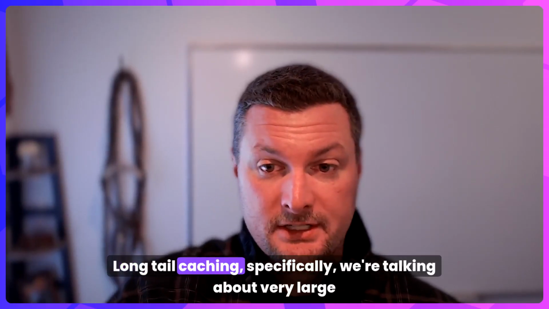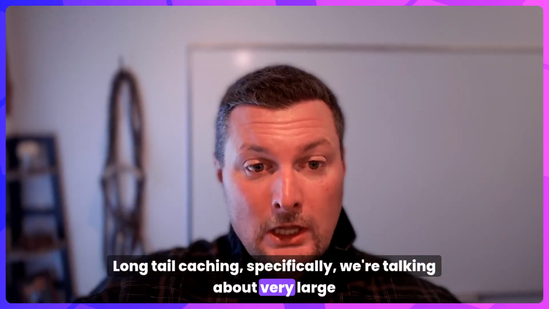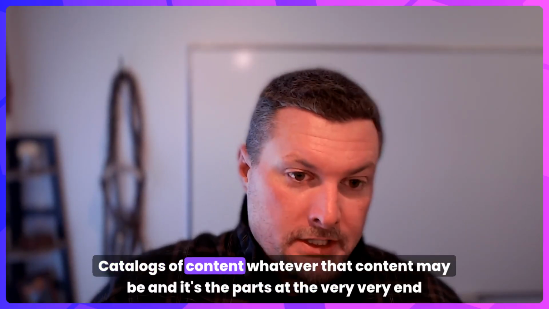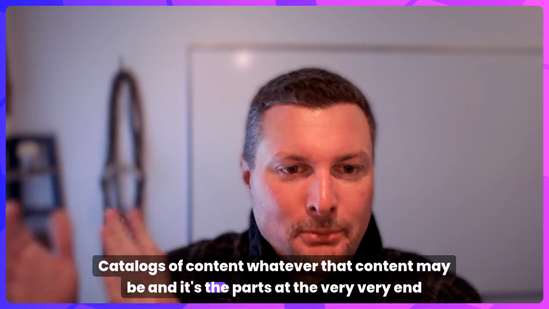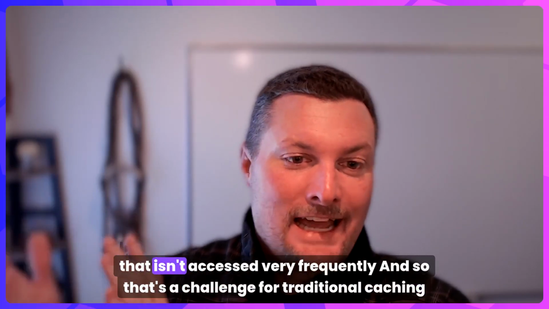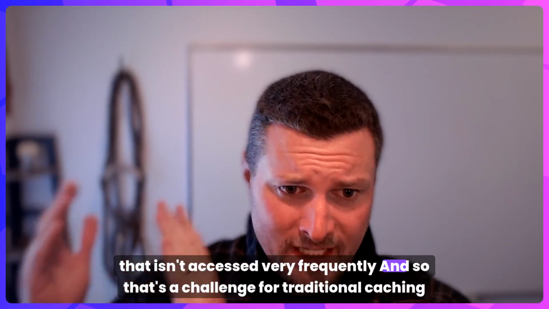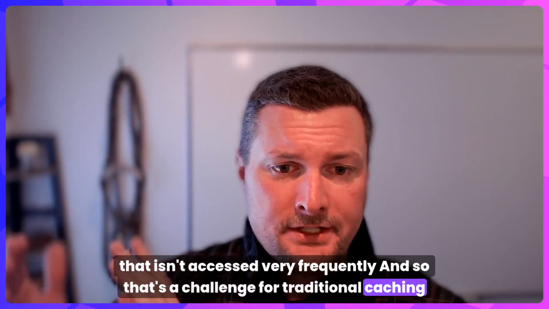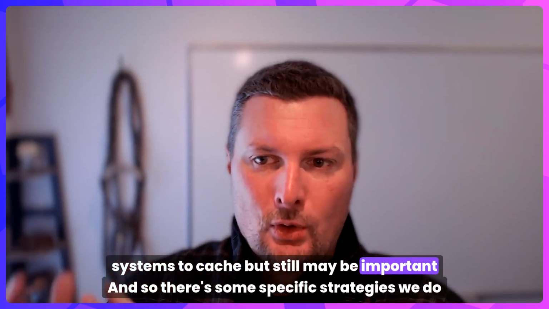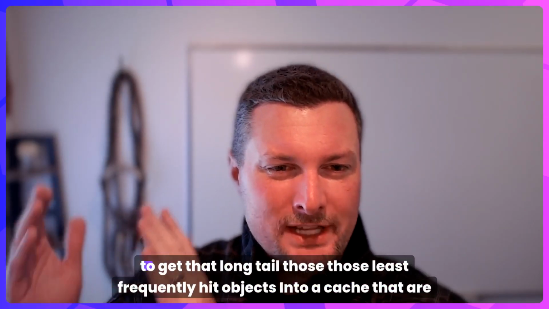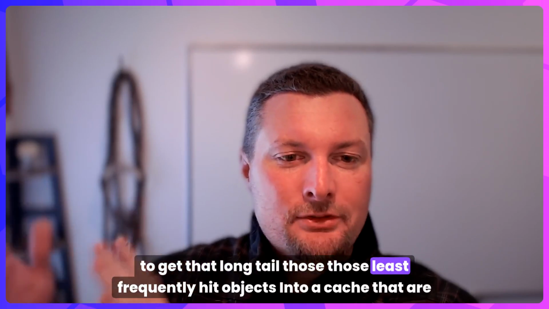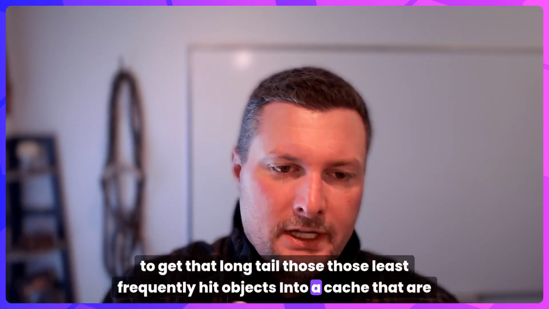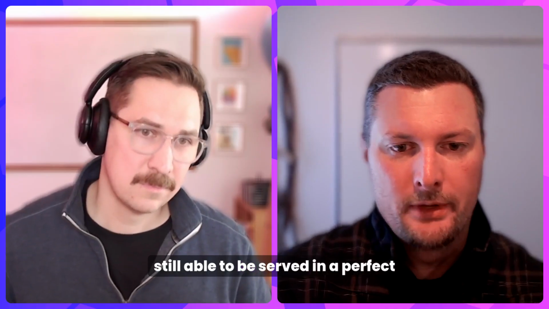Long tail caching, specifically, we're talking about very large catalogs of content, whatever that content may be. And it's the part at the very, very end that isn't accessed very frequently. And so that's a challenge for traditional caching systems to cache, but still may be important. And so there's some specific strategies we can do to get that long tail, those least frequently hit objects into a cache that are still able to be served and perform.